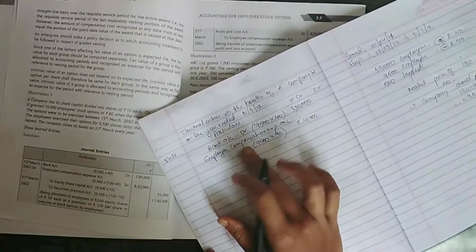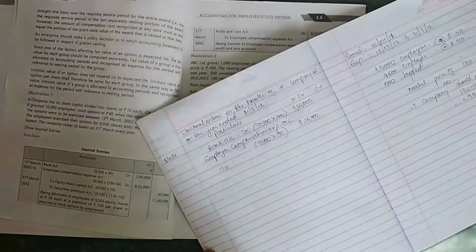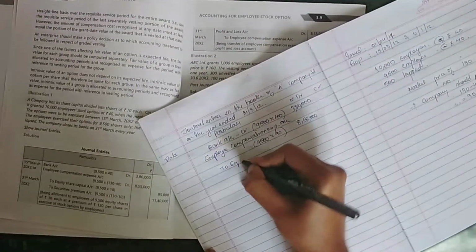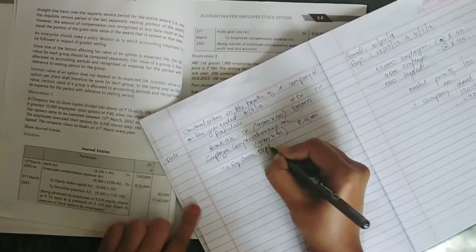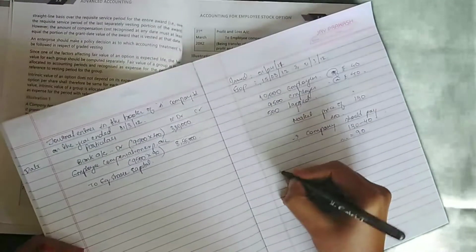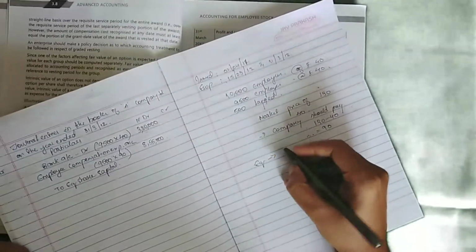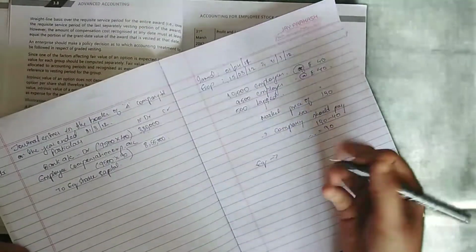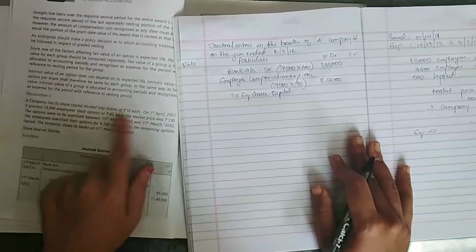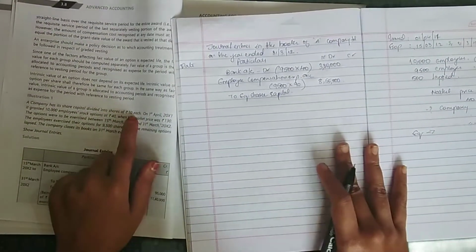So now we have got the amount. To equity share capital account. These are the shares which we are allotting. Now equity share capital always takes into account only the face value at which it was issued. Here they have mentioned that the company has divided its shares into 10 rupees each.